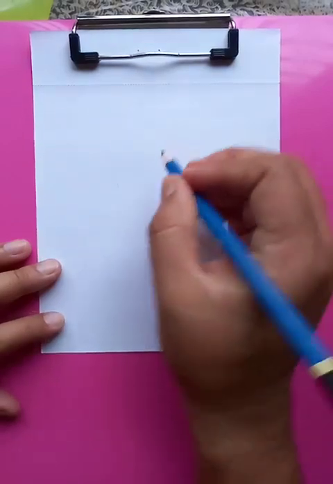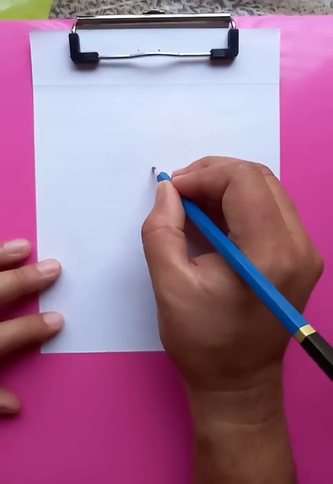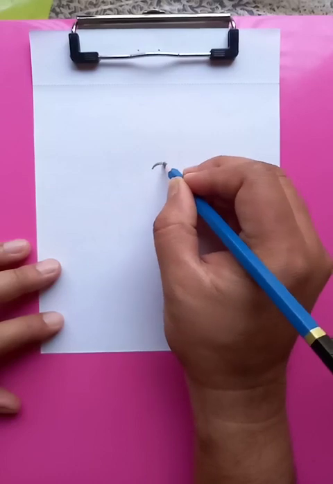Let's design a girl's hair, including the face, and the hairstyle is going to be different.